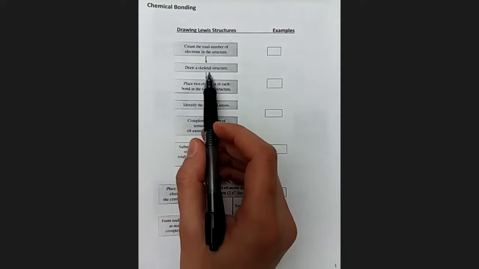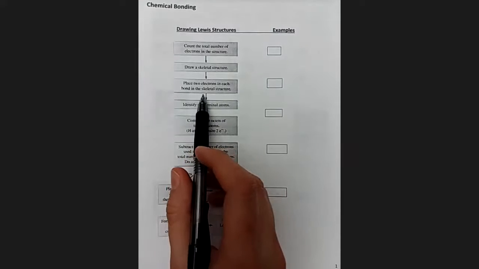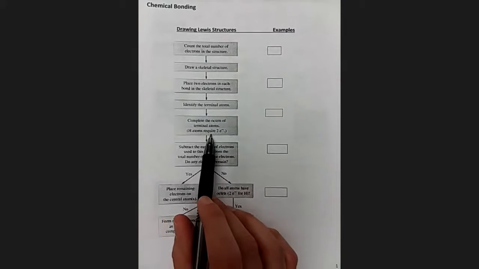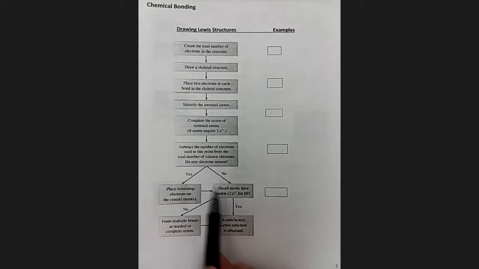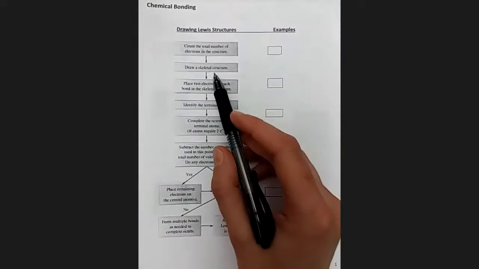The second thing we do is draw a skeletal structure. We put 2 electrons in each of those bonds. We identify the terminal atoms. We complete the octet of the terminal atoms. We subtract the number of electrons used to this point from the total number of valence electrons to find if any remain. And then we check the octets. So there are several pieces of terminology here that we don't know, so let's go over those first. The first one is a skeletal structure. Let's talk about what a skeletal structure is so we can use that.